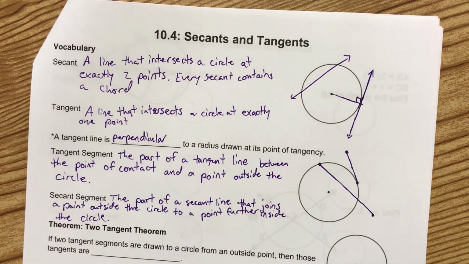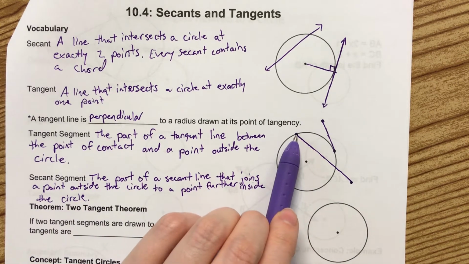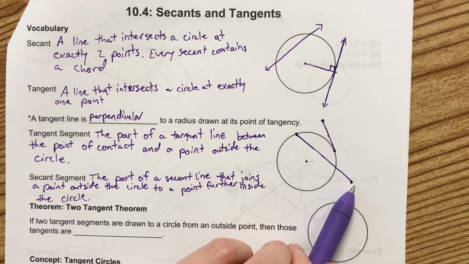All right, and one thing that's important to say about a secant segment is that one of its endpoints has to be the edge of a circle. So it goes from the edge of a circle through the circle and out the other side.